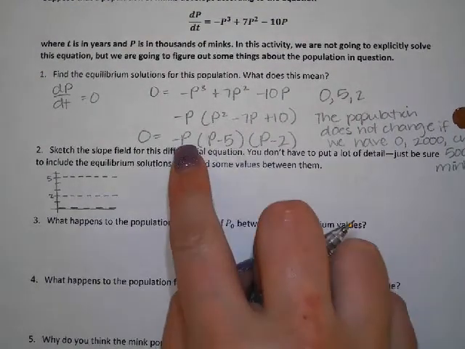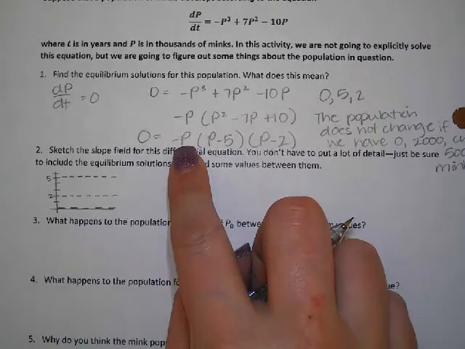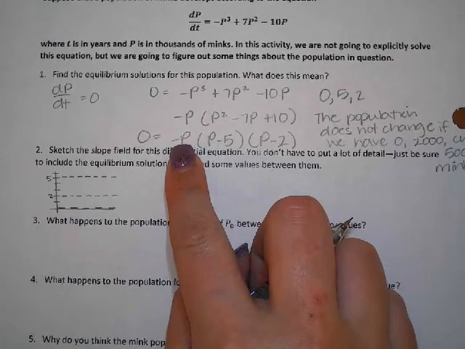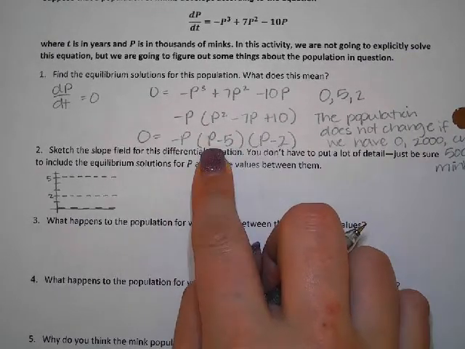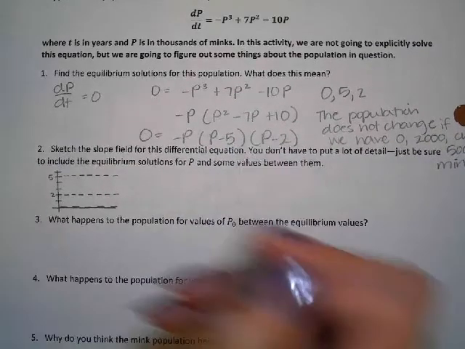So if I look back, if I plug in 1 for 1,000, I get negative 1 times negative 4 times negative 1, negative.